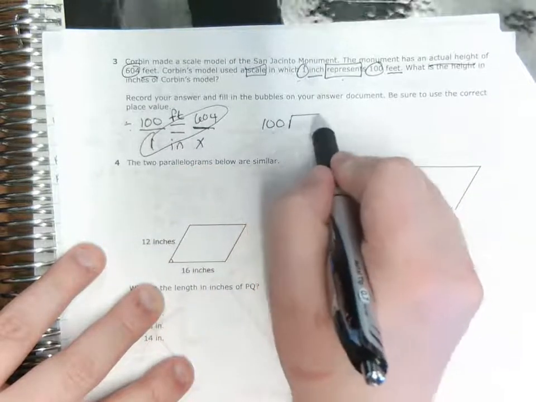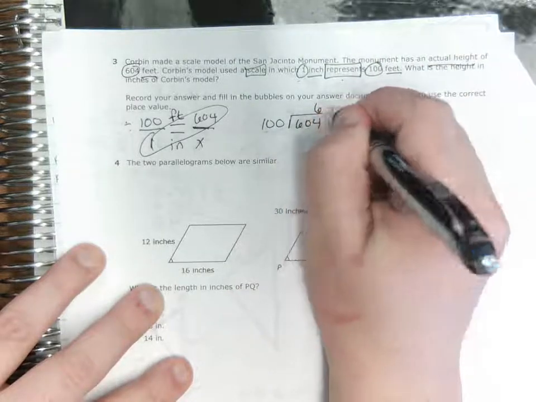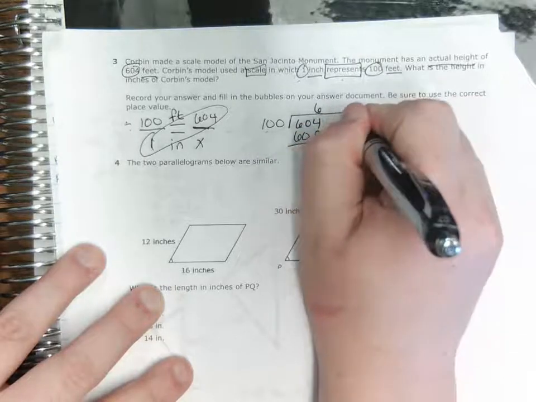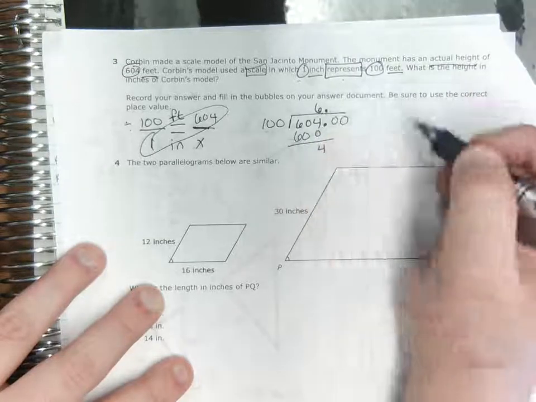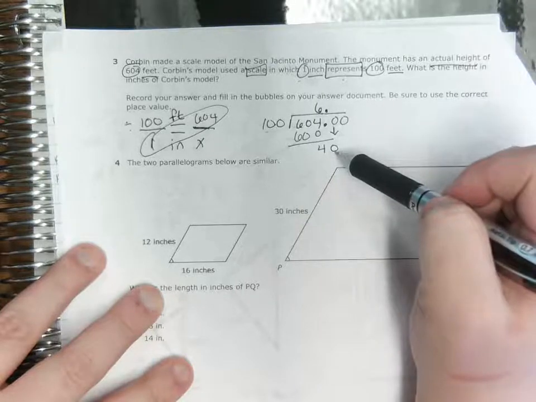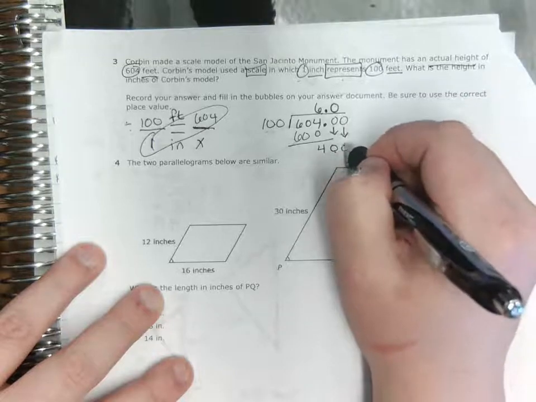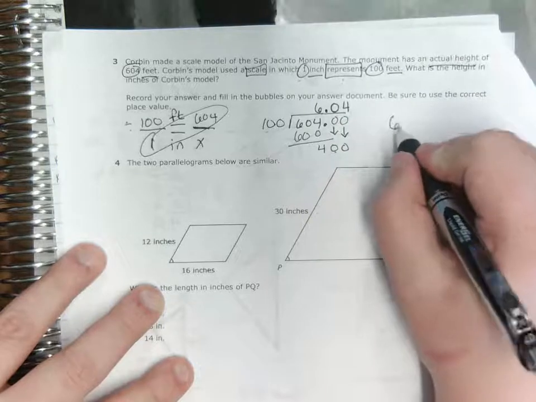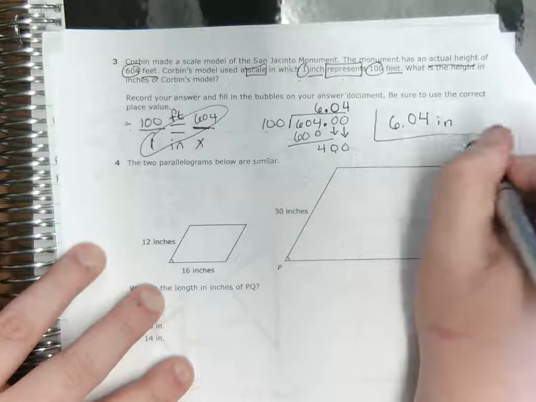So 100 goes into 604. 100 goes into 600 6 times. That's 600, and I'm left with 4. Okay, and then I need to put my decimal and a 0. I'll probably need a couple zeros. Remember that decimal goes up here next to the 6, and then I bring down the 0, 40. 100 does not go into 40, so I need to put a 0 here because it doesn't go in. And then I can bring down my next 0. 100 goes into 400 4 times. So my answer should be 6.04 inches. And that's my answer.